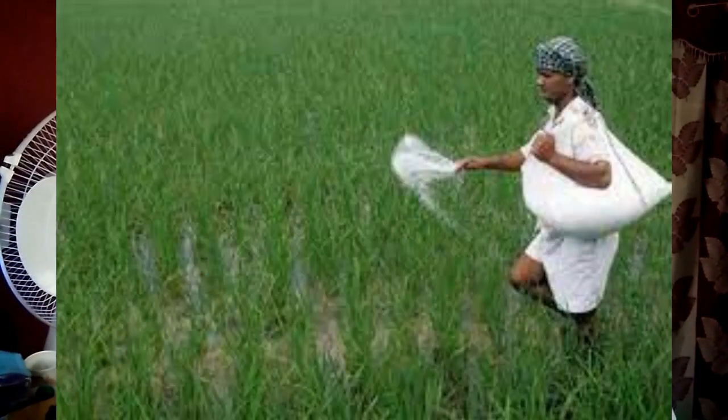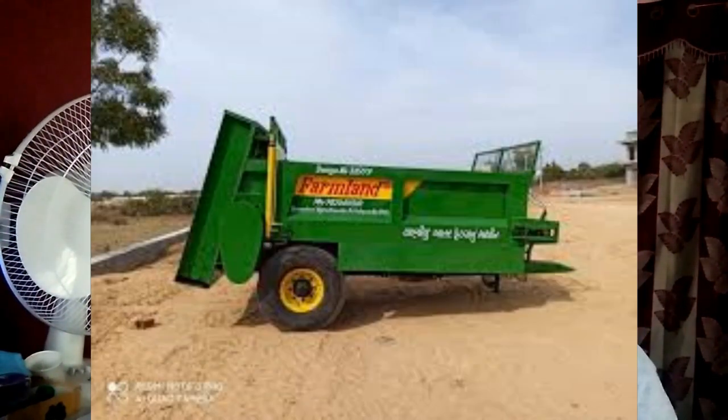Next point is, which state is famous for fertilizer? Gujarat is the largest producer of fertilizers in India and accounts for more than one-quarter of the production of nitrogenous as well as phosphatic fertilizers.